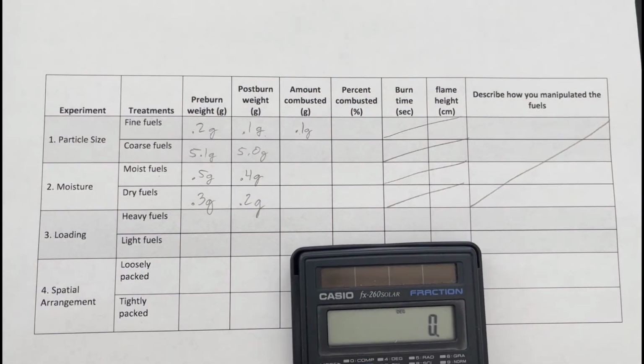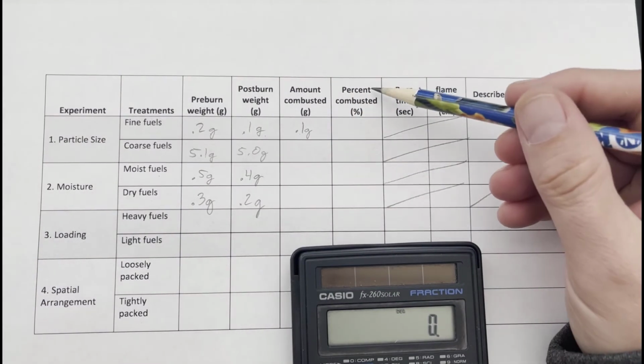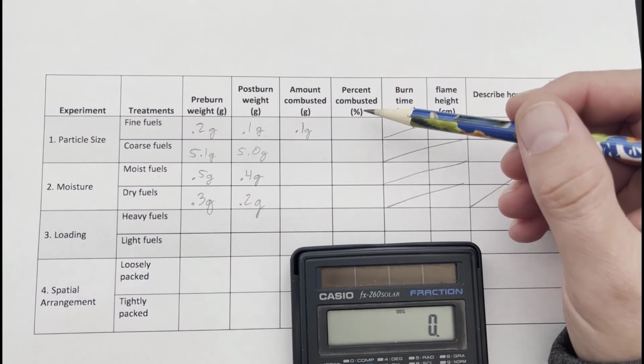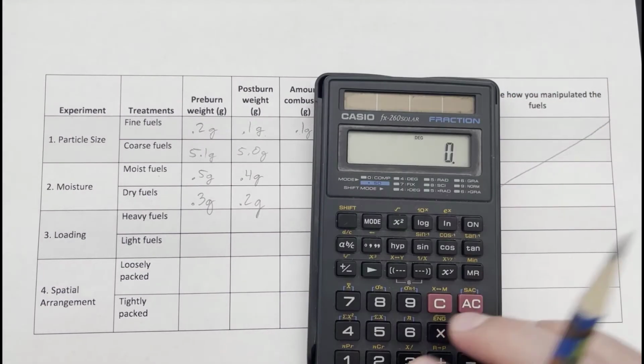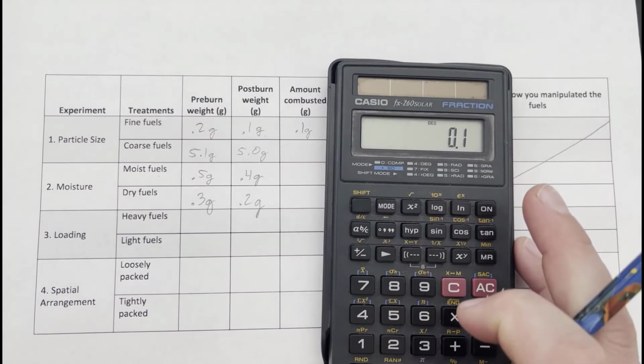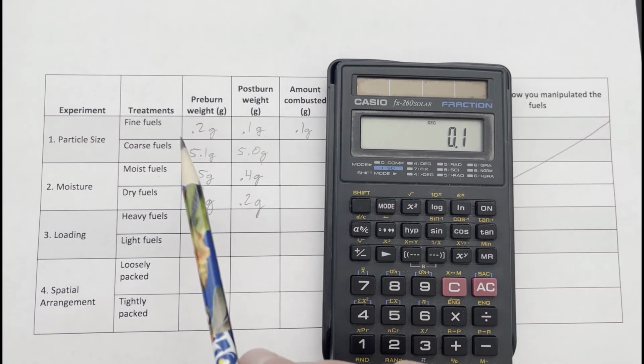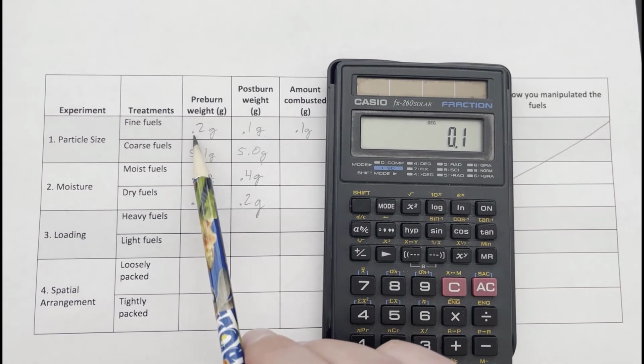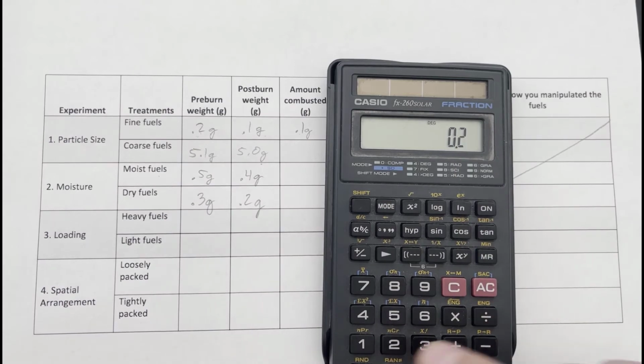And then we have to figure out the percent combusted. So I know that 0.1 was combusted. I divide that by my total, which was the pre-burn weight, 0.2. And I get 0.5.